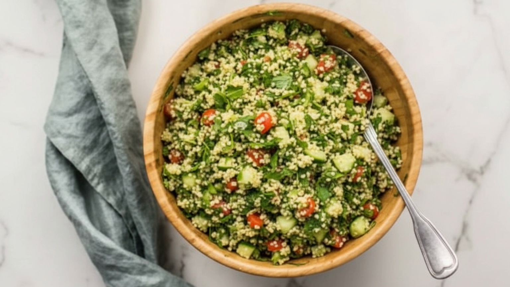Tabbouleh with millet and greens. Ingredients: millet, parsley, mint, green onion, tomatoes, lemon juice, cumin. Preparation: place the millet in a large bowl and pour hot water over it until fully covered. Let it soak until the millet softens, about 15 minutes. Drain thoroughly and return the millet to the bowl.